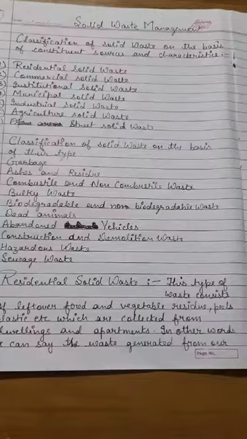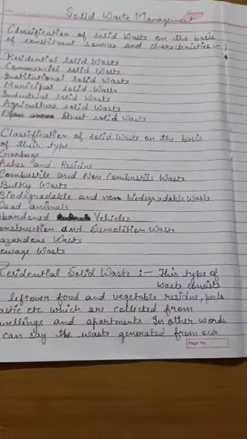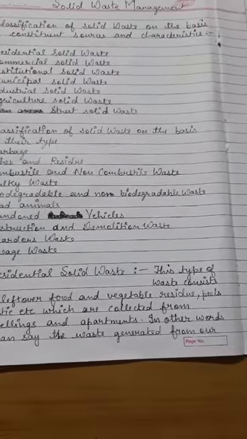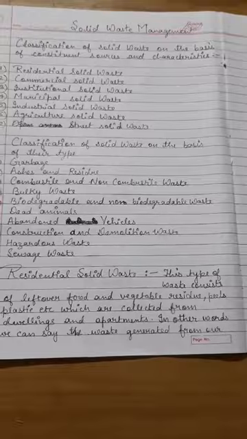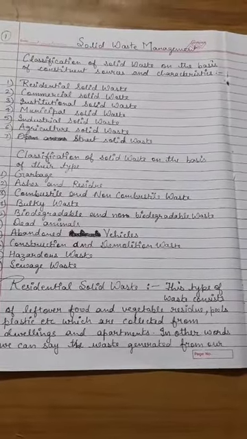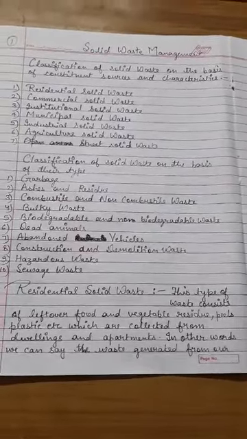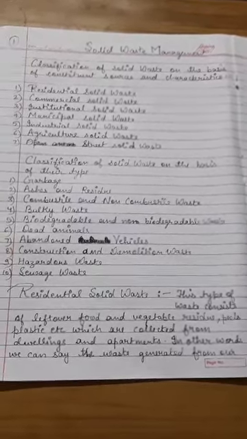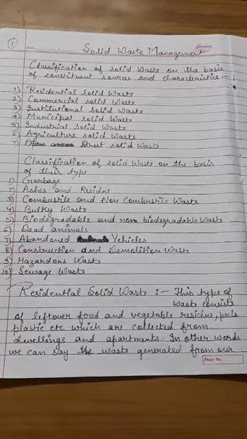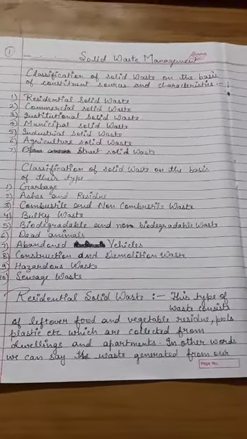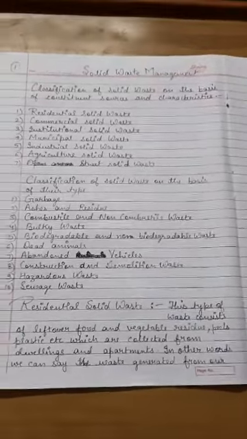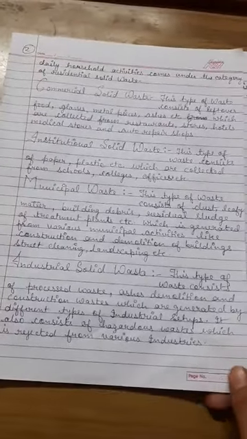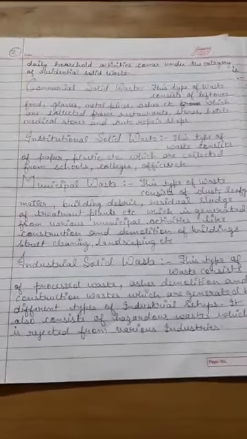Residential solid waste basically includes all the waste which is generated from residential buildings like homes, apartments, flats, etc. This type of waste consists of leftover food and vegetable residues, peels, plastics, etc., which are collected from dwellings and apartments. In other words, we can say the waste generated from our daily household activities comes under the category of residential solid waste. Next is commercial solid waste.